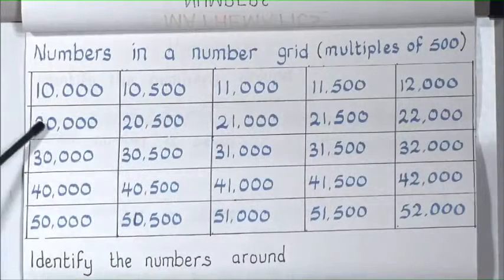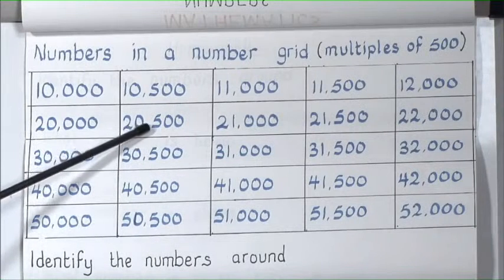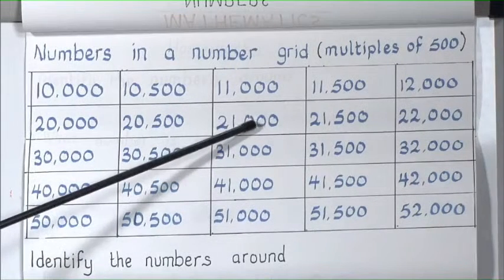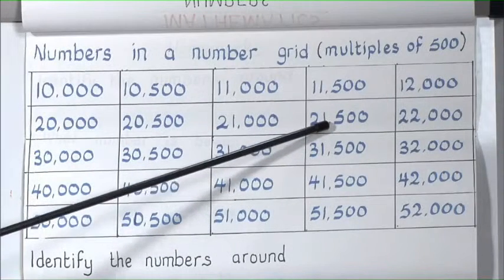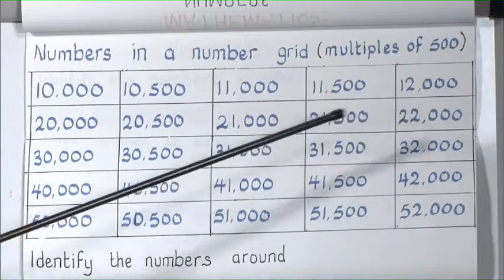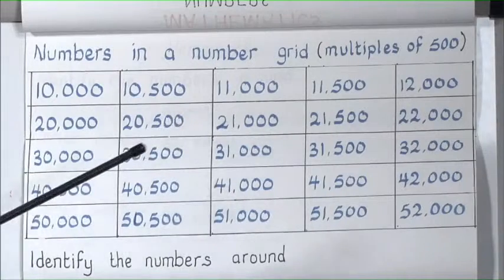Then let's come to this one. Here we have 20,000. When you add 500 to it, it becomes what? 20,500. The next one will be 21,000. The next one will be 21,500. The next one will be 22,000. So here we are adding 500 to the numbers.